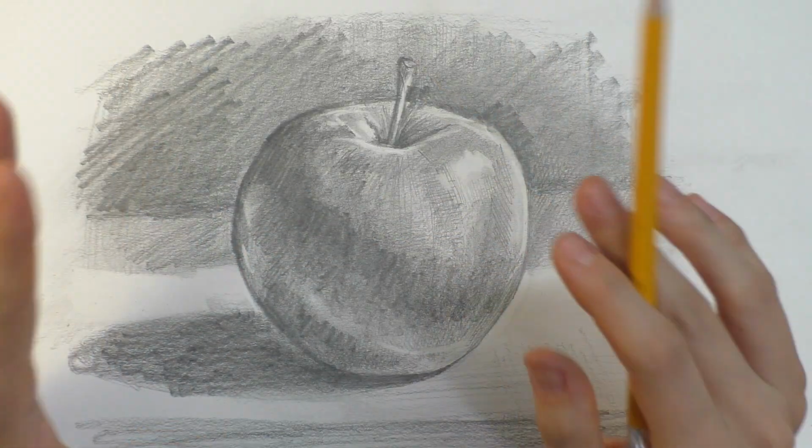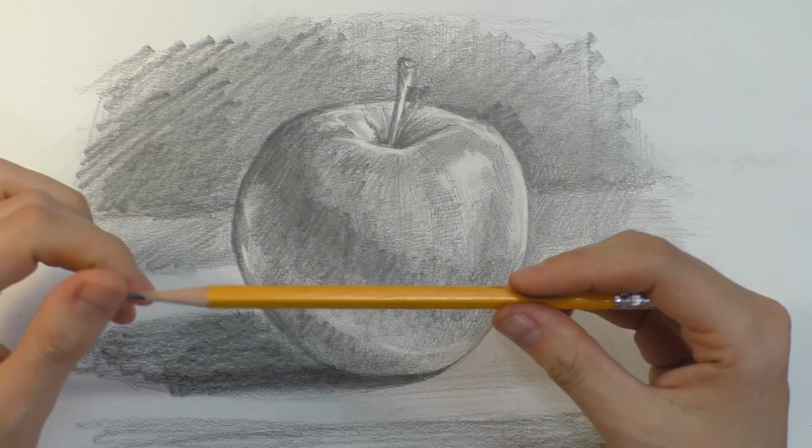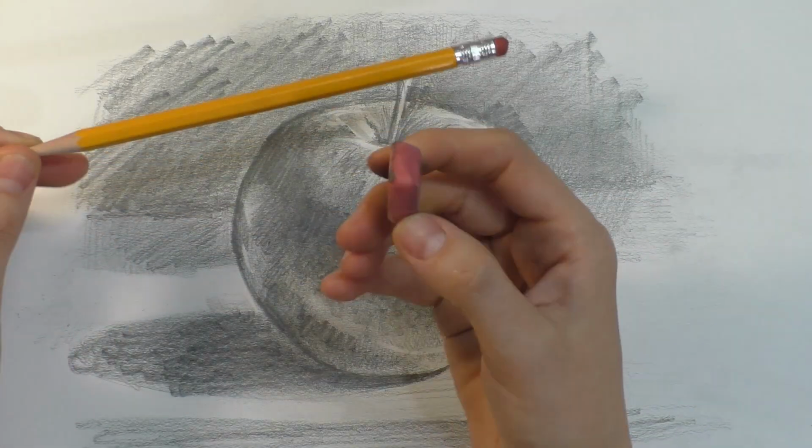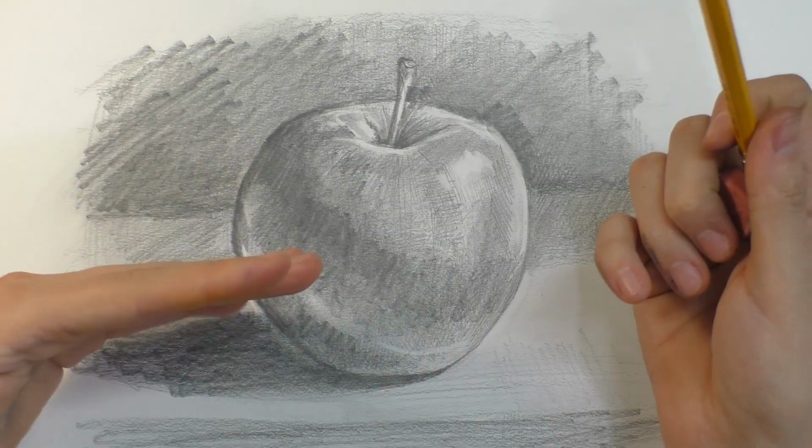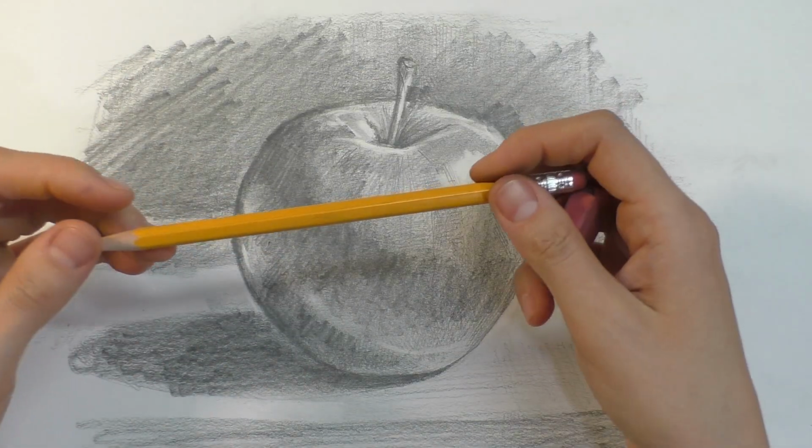Today I will show you how you can use a simple HB pencil, a simple eraser and plain paper to draw a three-dimensional apple using 5 tones.